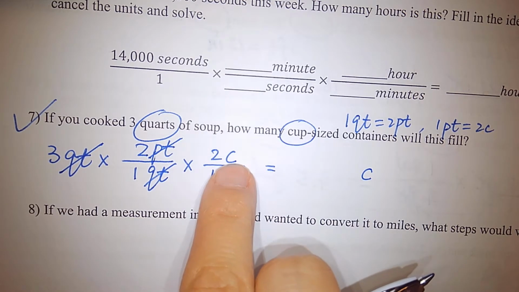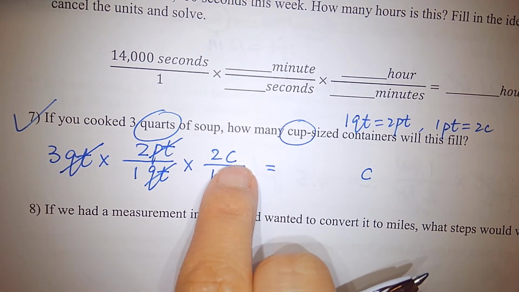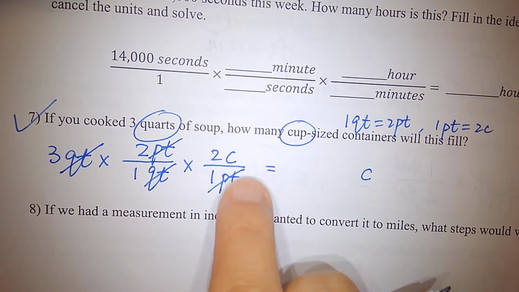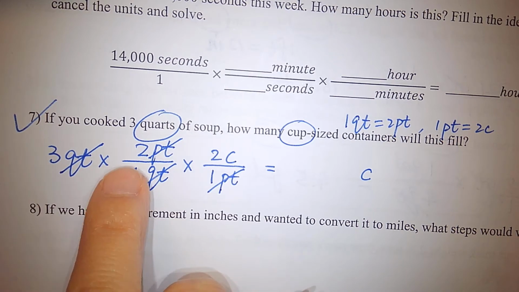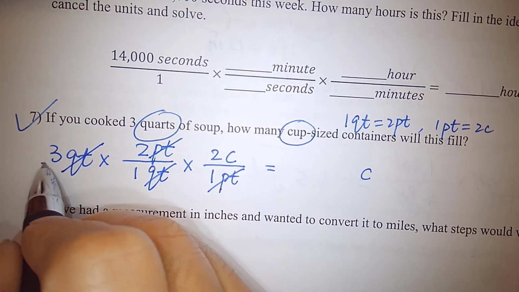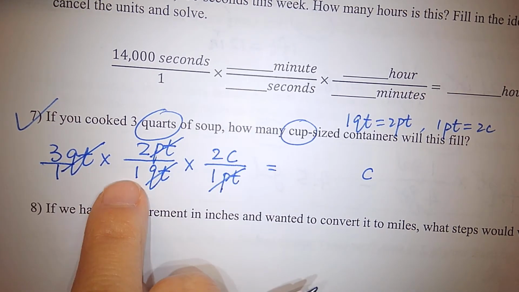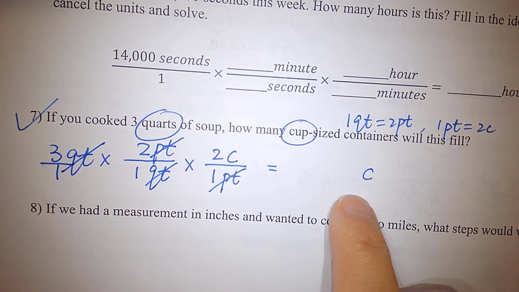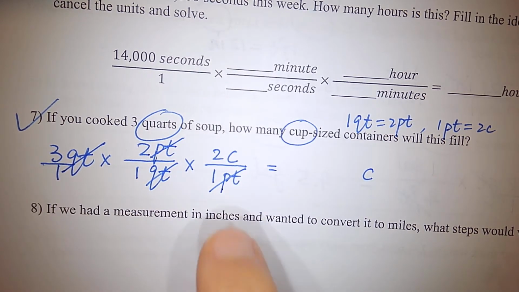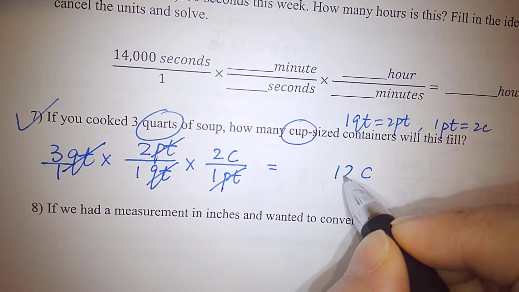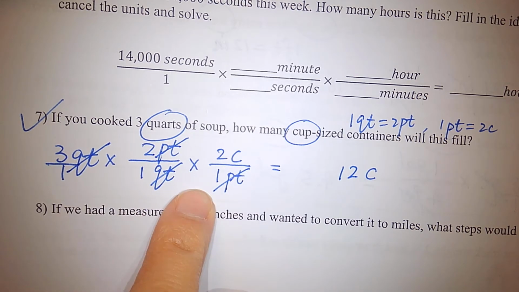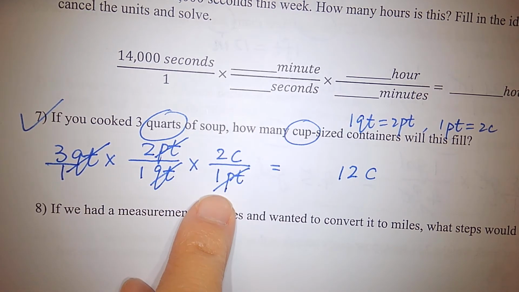Now we have the desired unit, which is cup. What did I say? C. Cup, right? Did I say something wrong? Okay, I can't remember. So we want a C, cup. Now we get a C. And how to figure out the number of C? 3/1 times 2/1 times 2/1. 3 times 2 times 2 divided by 1. What is it? 12 cups, right? You see, this question, we have to convert twice.